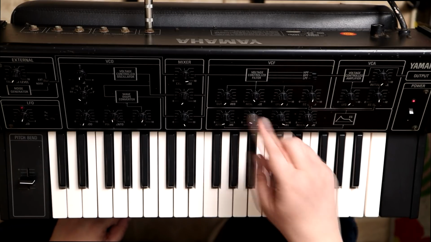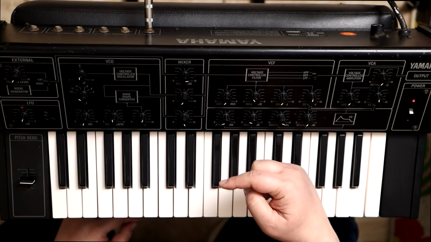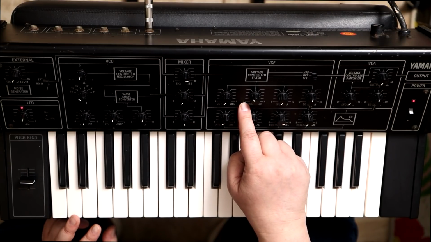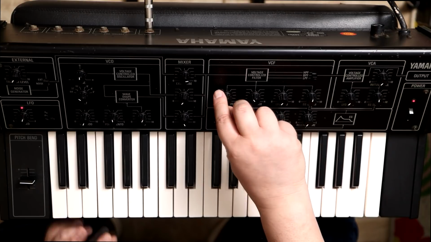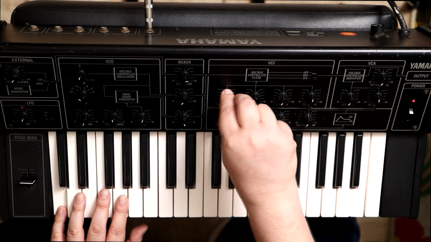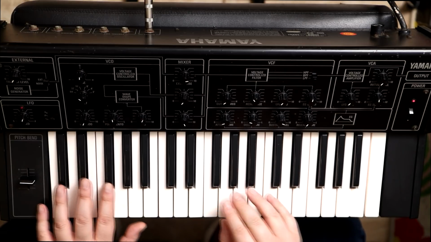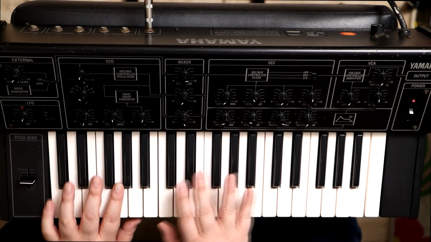Also notable is that it's got an expression pedal input, so you can control, I think, the filter from the pedal, so you don't need to do it manually. You can do it with the pedal, so you can play the melody with your hands.